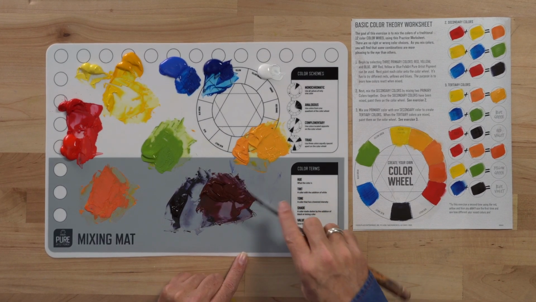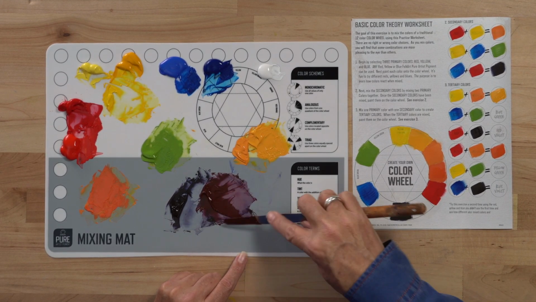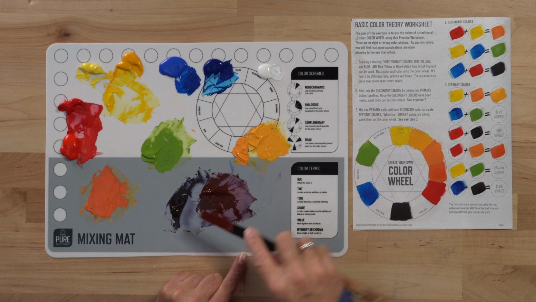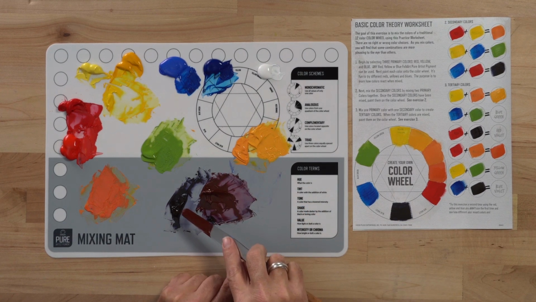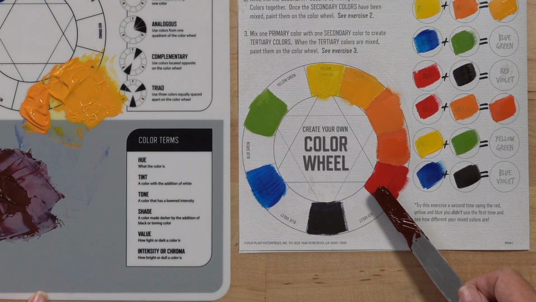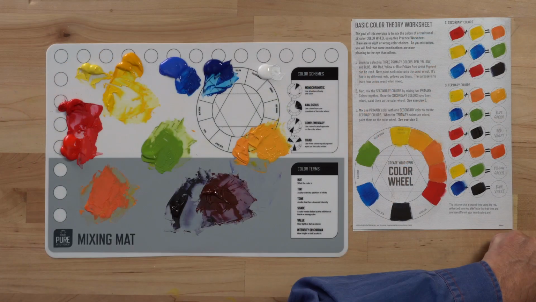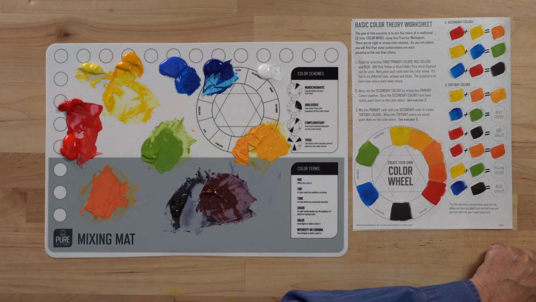Okay, now I am seeing a nice red-violet color here, which you can see is distinctly different from just the violet color. So when you look, it's much darker than red, but it's also much redder than the violet color. So I think this is going to be fine for our color wheel purposes.